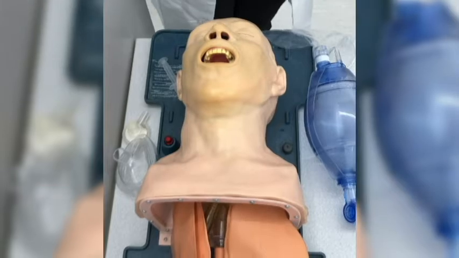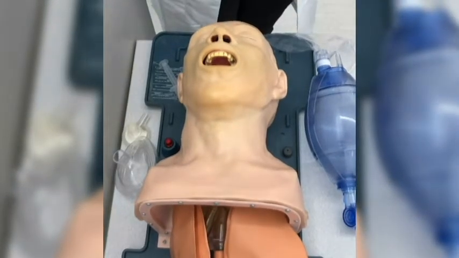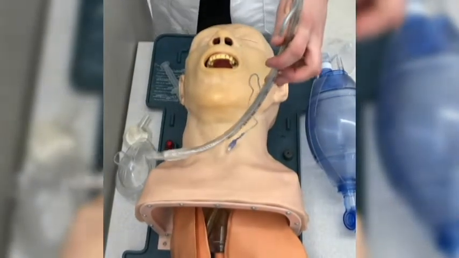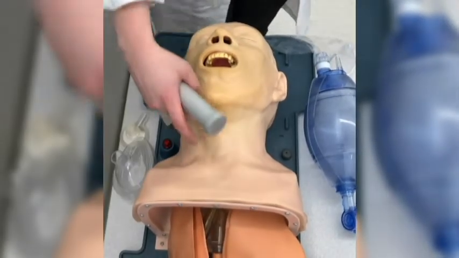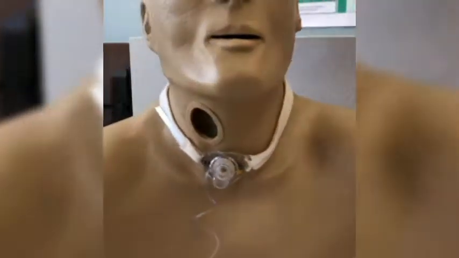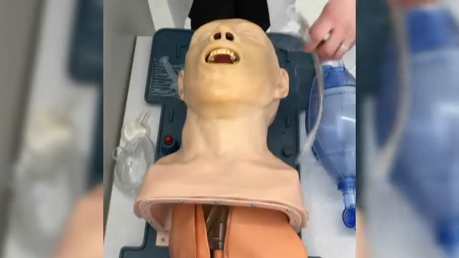When a patient is on a ventilator, they are intubated. This means a breathing tube, which is this, is placed in either their mouth or their nose, or in their neck as a tracheostomy tube. This is how you would intubate a patient.